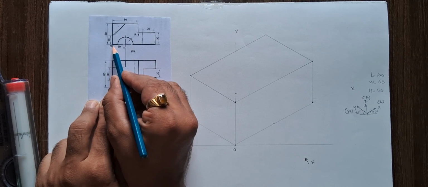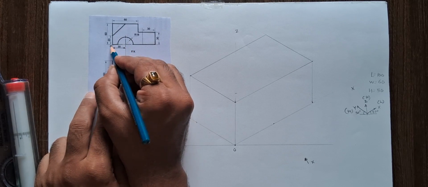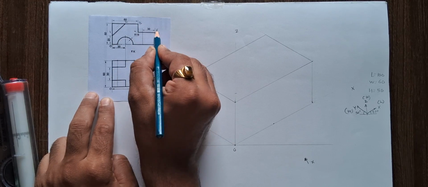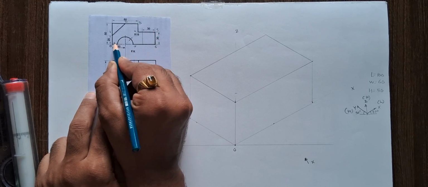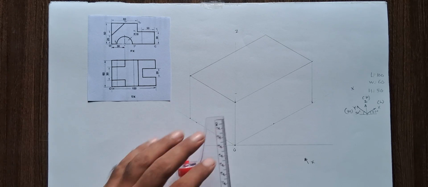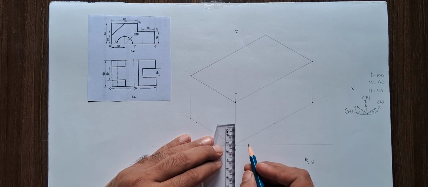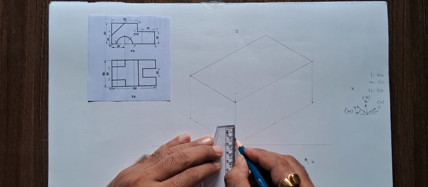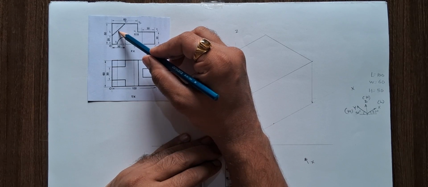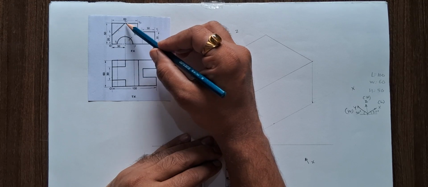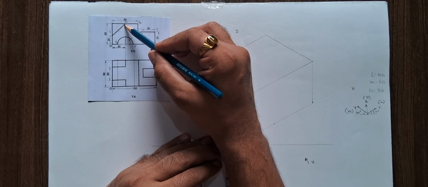Okay, we can start the problem from O. We can give the naming O, 1, 2, 3, 4, 5, 6, 7, 8, and O. So you can draw the line O to 1, and its height is 20 mm from O. This line is a non-isometric line. We cannot directly draw this line. For that we require point number 2. If we get point 2, then we can join this line.